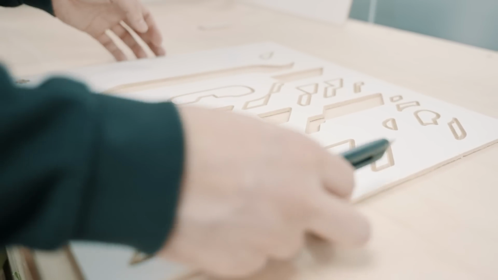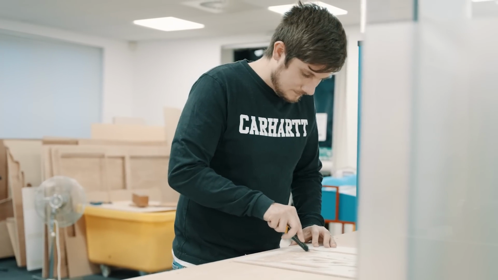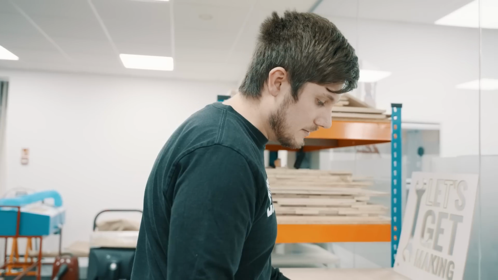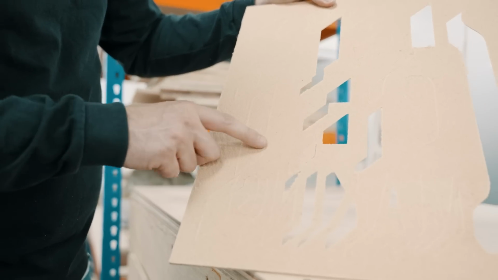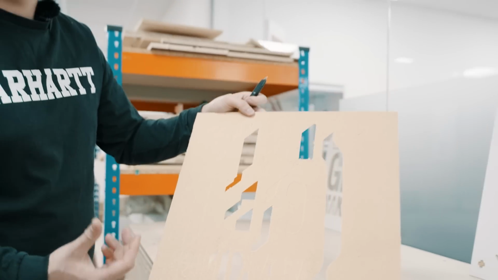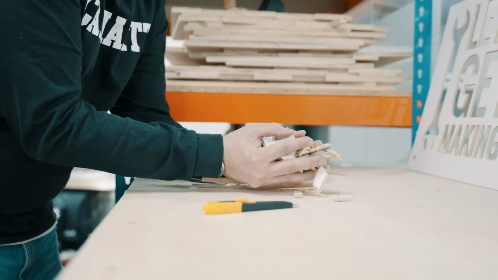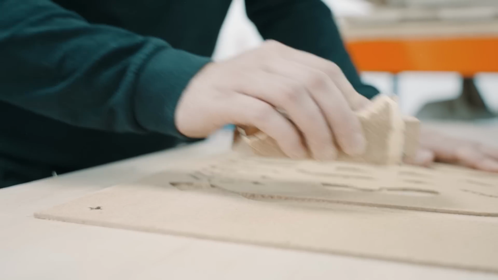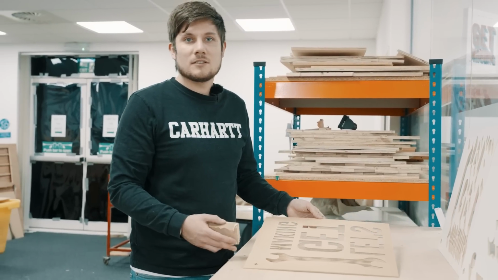On some of the bits, if the wood's flexed at all, or if the spoil board isn't completely flat, it won't cut all the way through. So on some of these bits, as you can see, there's only just a few little bits hanging on, keeping them in place. We just need to go around them with a Stanley knife. Basically I'm just sanding off all the rough edges just to make sure that the stencil's clean and clear, because otherwise if you don't, then you might get some bits of bleed, and also it's not going to look as good as you want it to.